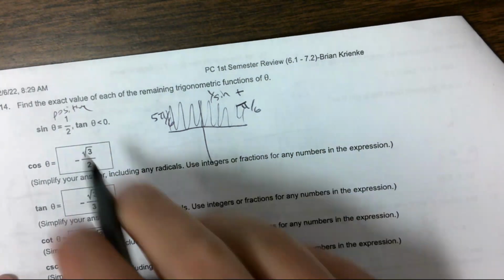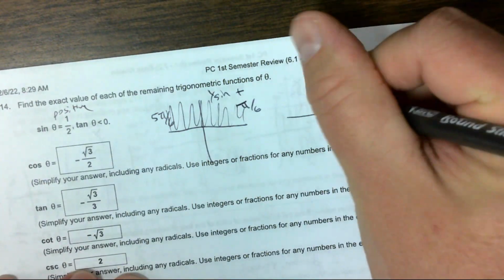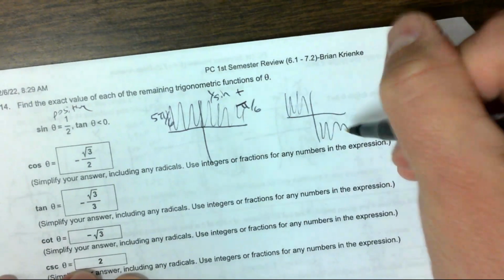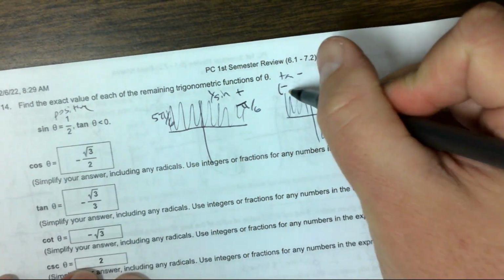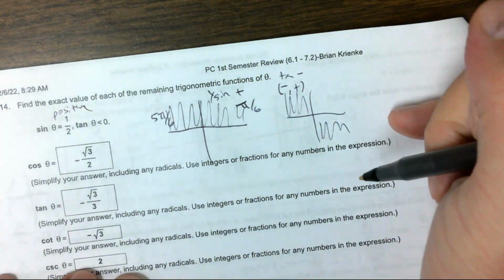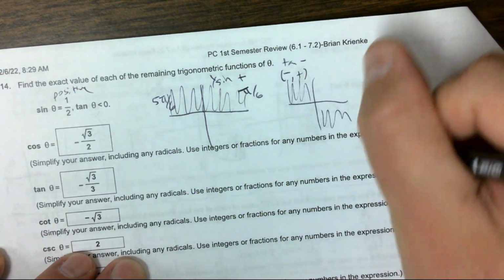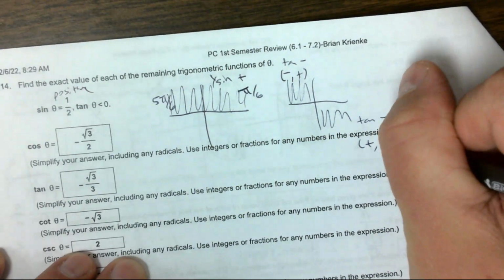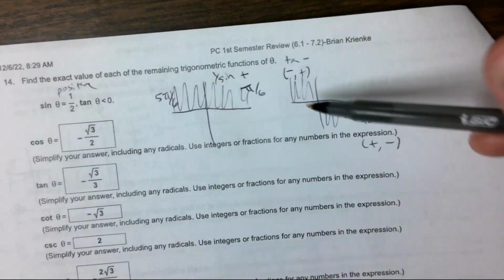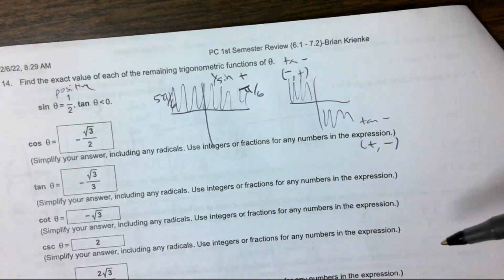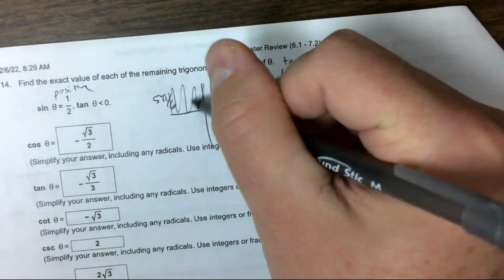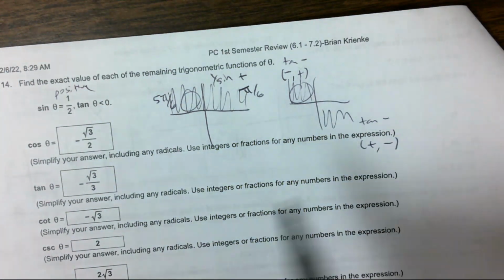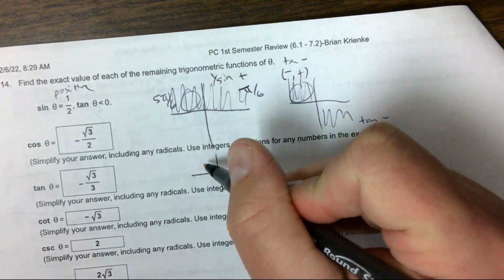Now, for tangent being negative, it's going to be here and here, because tan negative would be where you'd have a negative x, positive y, or if you have a positive x, negative y. As long as they're different signs, then tan would be negative. So based on that, we need to be in this quadrant. And so that's the one at the 5 pi 6.